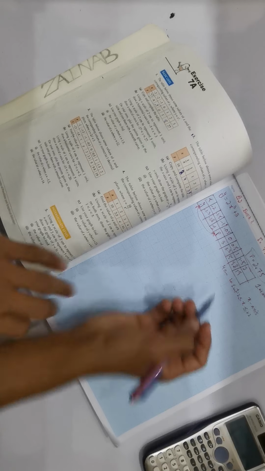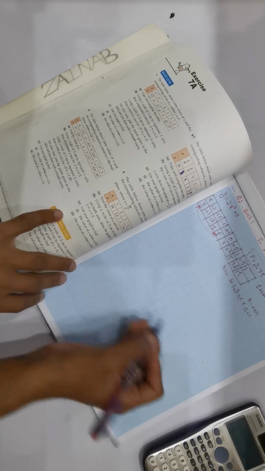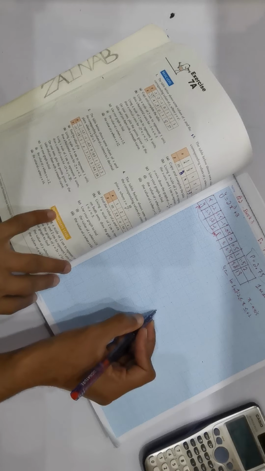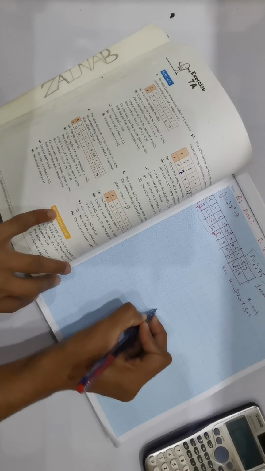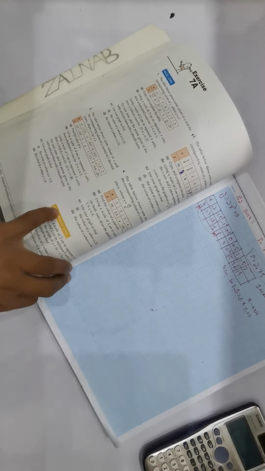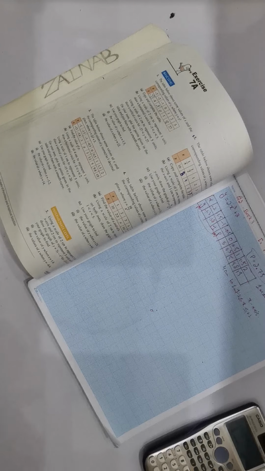Now, I am going to start from here. This point, I am going to take as my origin, and then I am going to plot the lines.